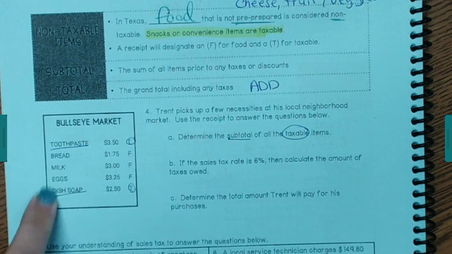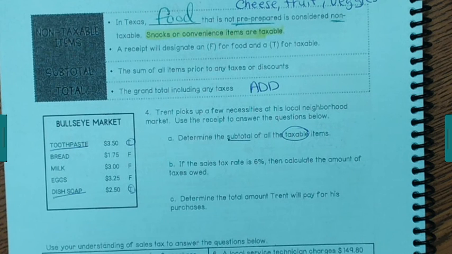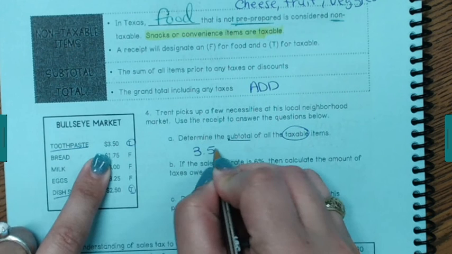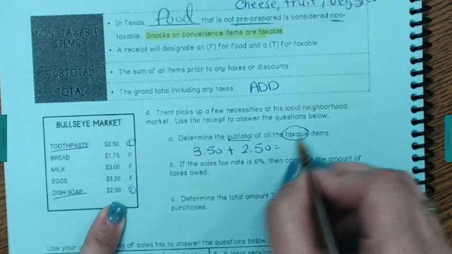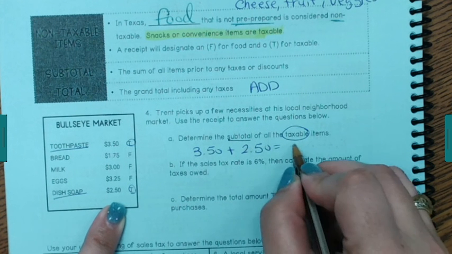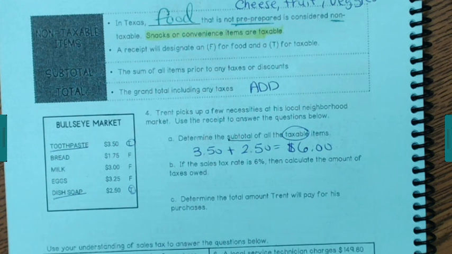And also all these things we just said were non-tax. So I only want to add up the things that get taxed. So $3.50 plus $2.50, which is equal to $6.